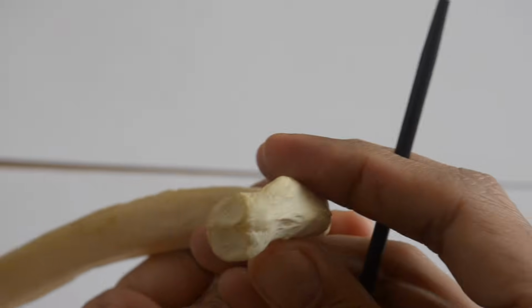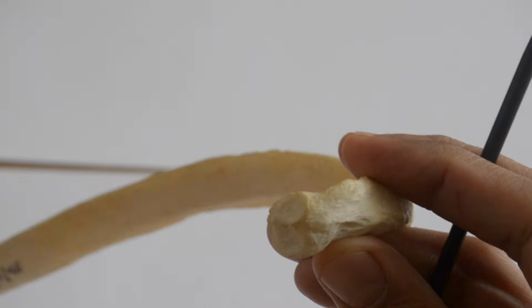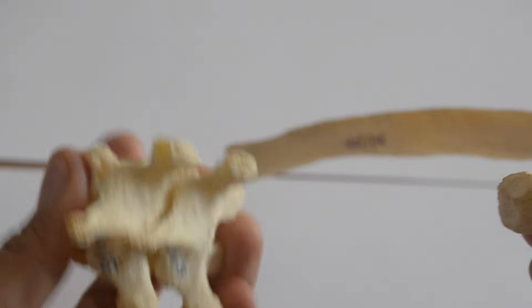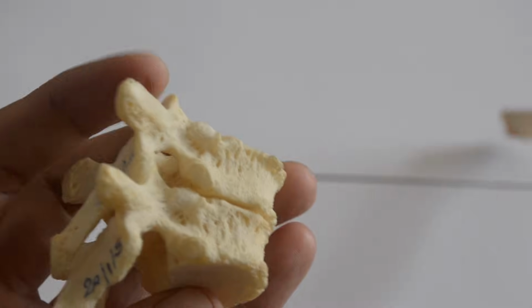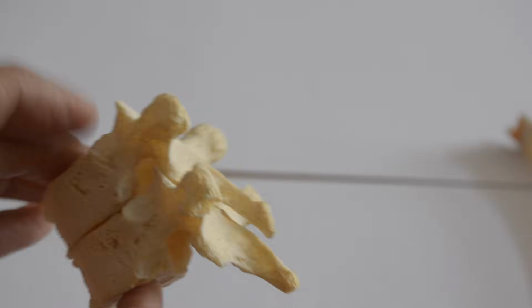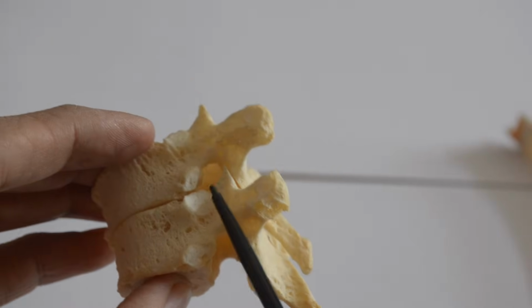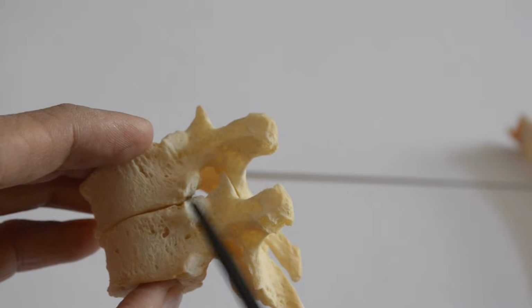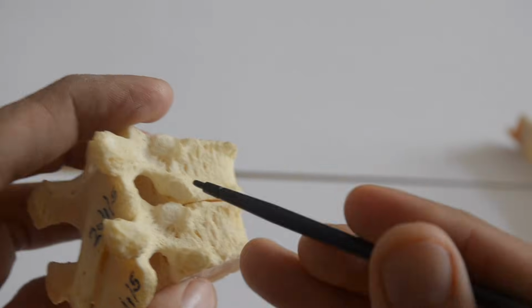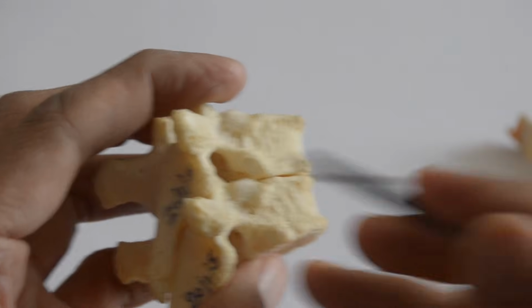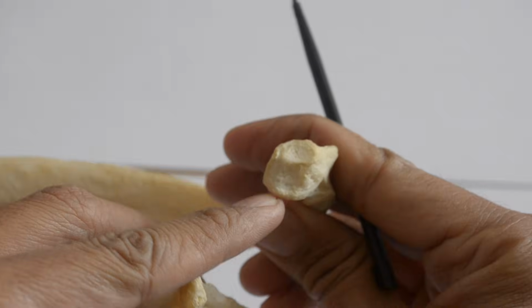Now let me show you how it articulates. So these are thoracic vertebrae, and on either side of the body you can see there are costal facets over here. Now this will articulate with the corresponding articular facets found along the head. So as I told you, the head is having two articular facets.